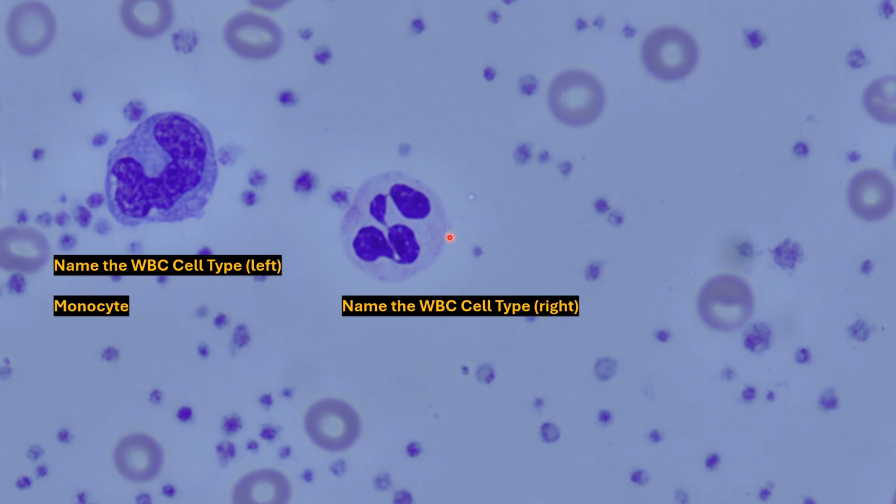Compared to our cell on the right, it also is relatively large, although they can be a little bit smaller than a monocyte. Key thing here, though, is we see 1, 2, 3, and 4 lobules in this nucleus. Therefore, we have a neutrophil.